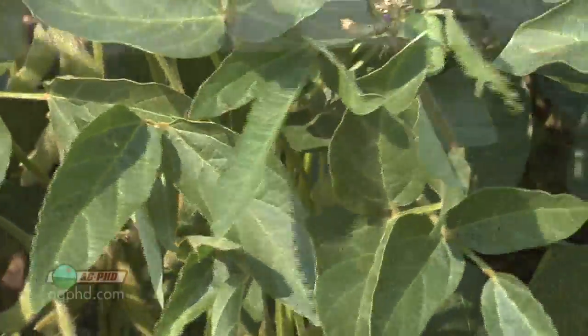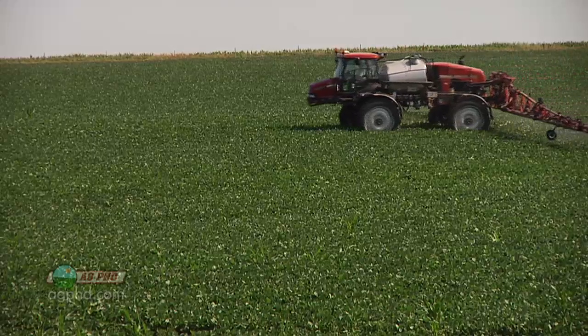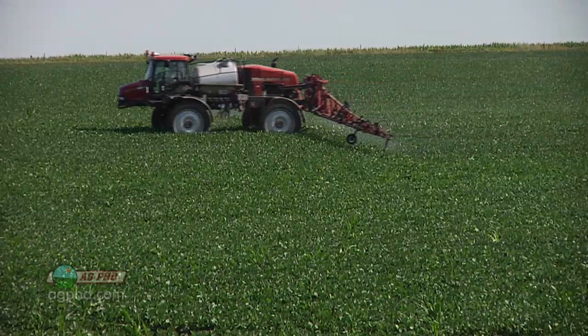Well, and when we think about it too, the other thing that I'm always concerned about when we talk about foliar applications of nutrients is I don't want to burn leaves.